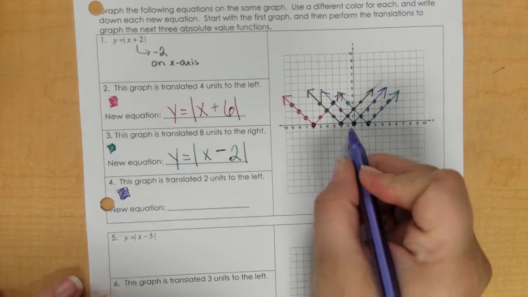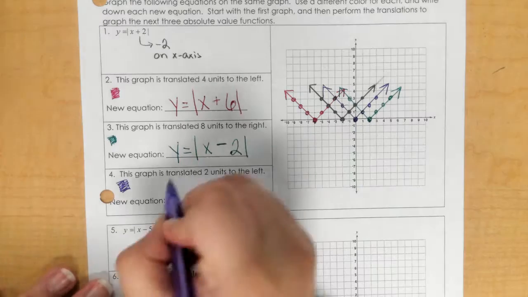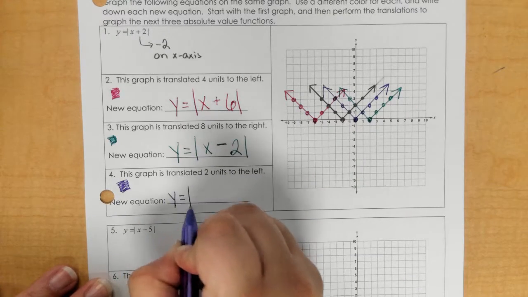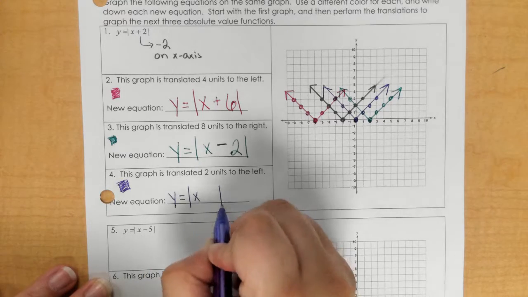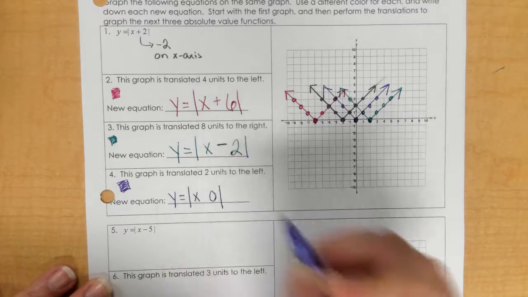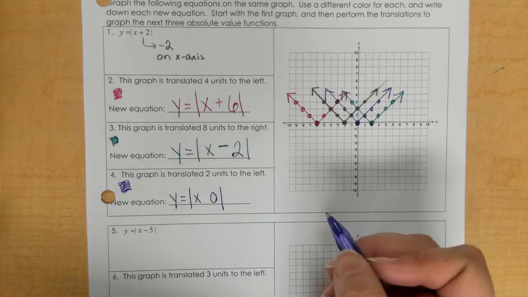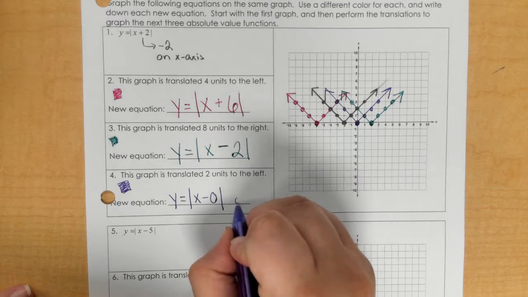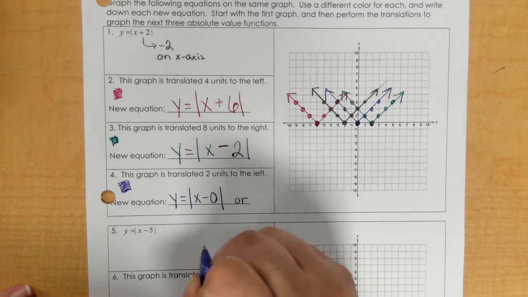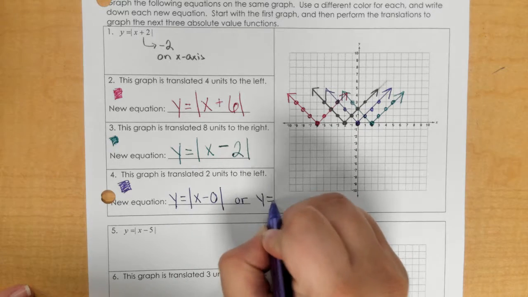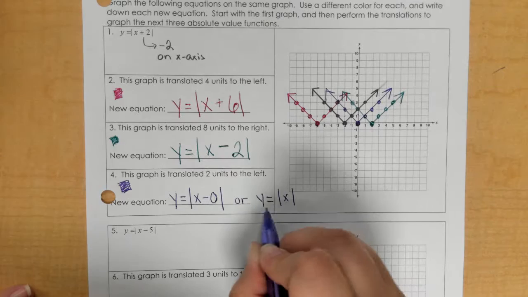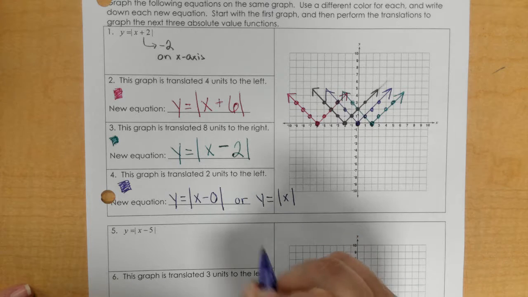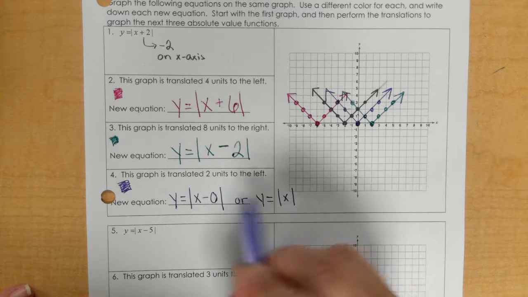Okay, so now for this one we're at 0. So y equals the absolute value of x and 0. And in this case, it doesn't matter which one you put. I'm just going to put x minus 0. But because it's 0 and you don't have to have a 0 written, you could write it like this too. So you can say y equals the absolute value of x. So either of these are okay.